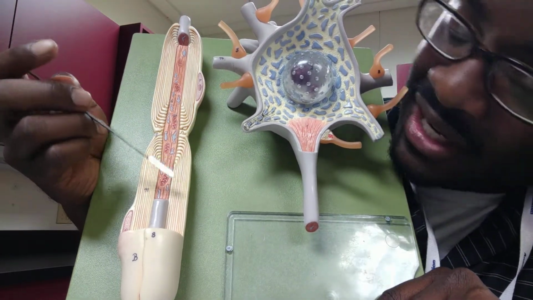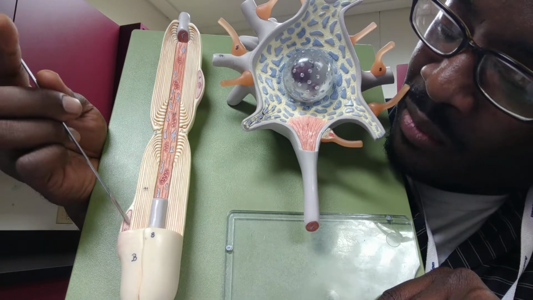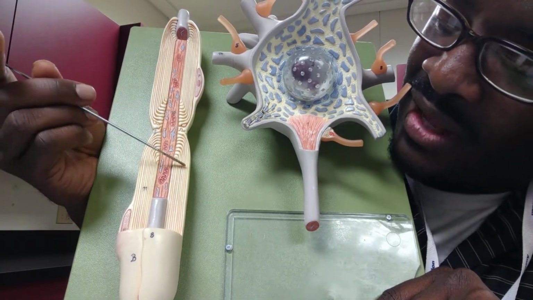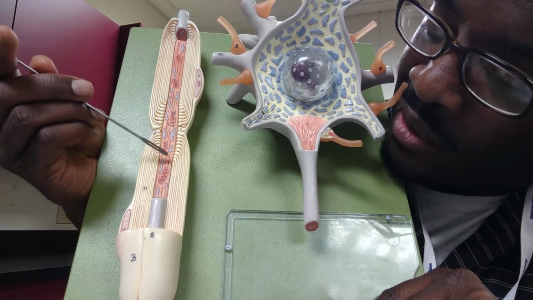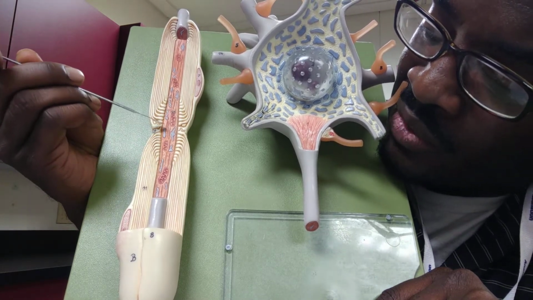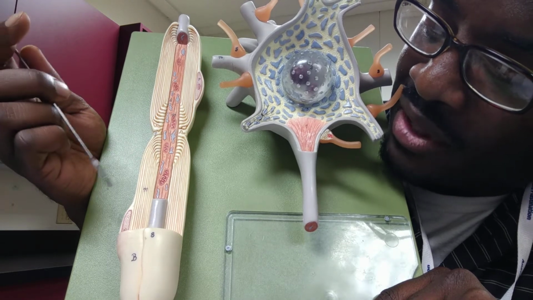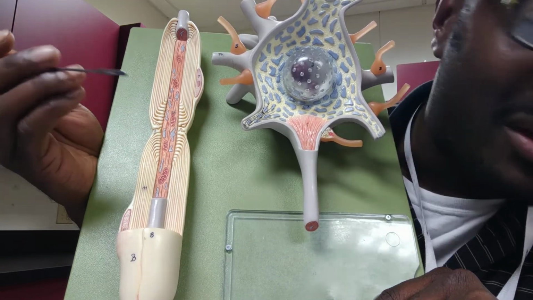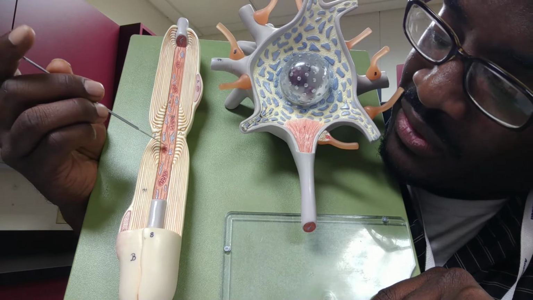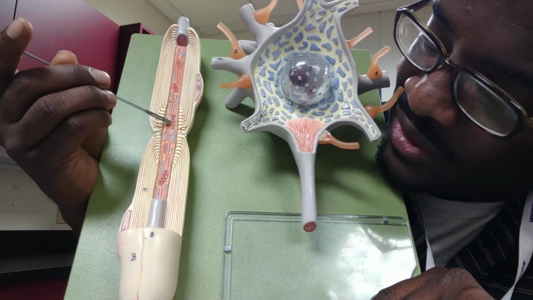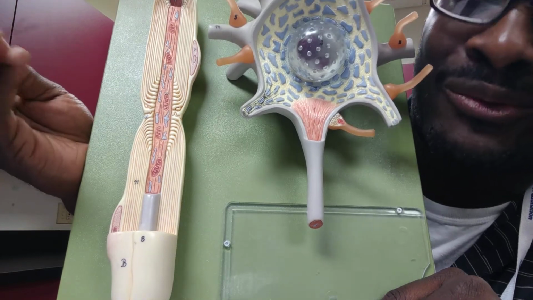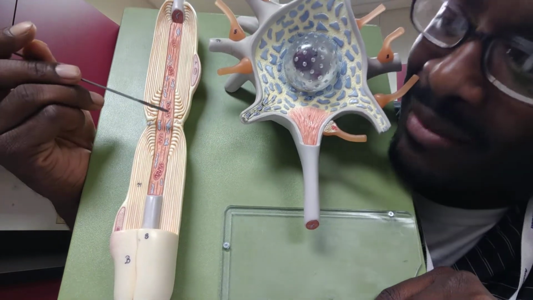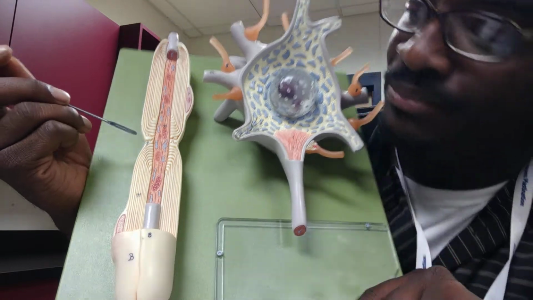So in any case, if I were to point to the individual Schwann cell, these fatty layers here would be the myelin sheath. And if I were to point to these blue inclusions within the axon, that would be the Nissl bodies or the Nissl substance. You can also see these red patches in here, which are actually representative of mitochondria. And I'm sure you can figure out why we need mitochondria in the axon.